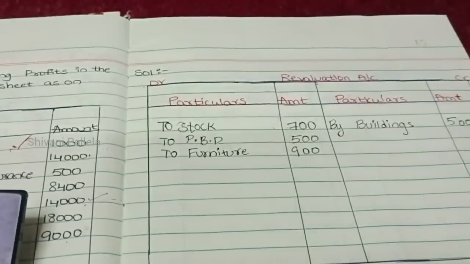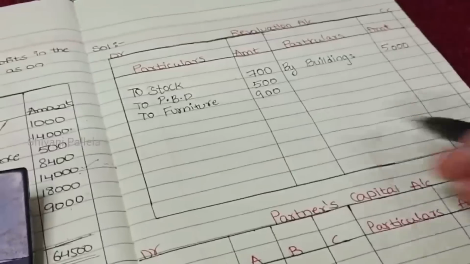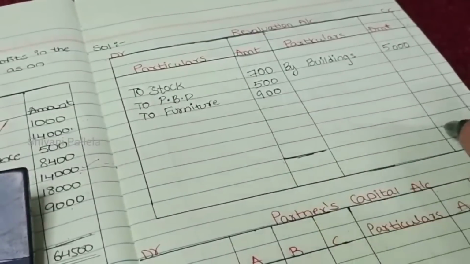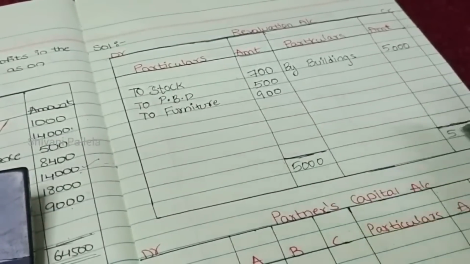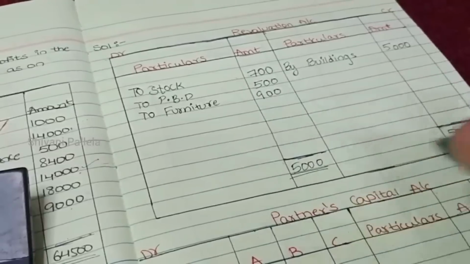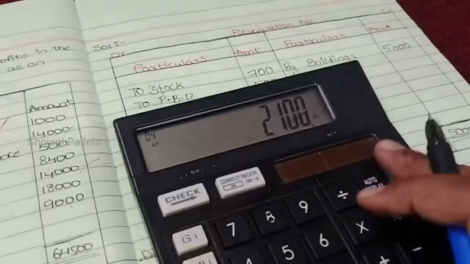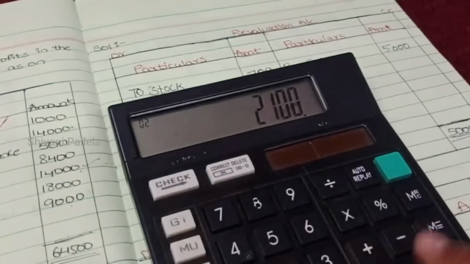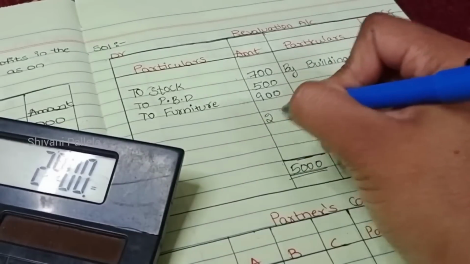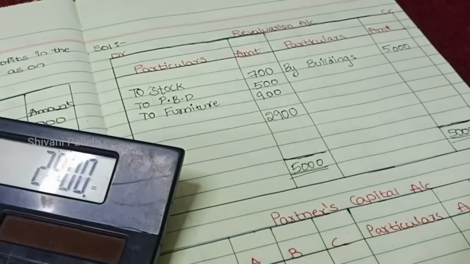Here we are having 5,000. We need to equalize this. Here we have 5,000, here also 5,000. How much is the debit showing less? 5,000 minus 2,100, which means 2,900, right?